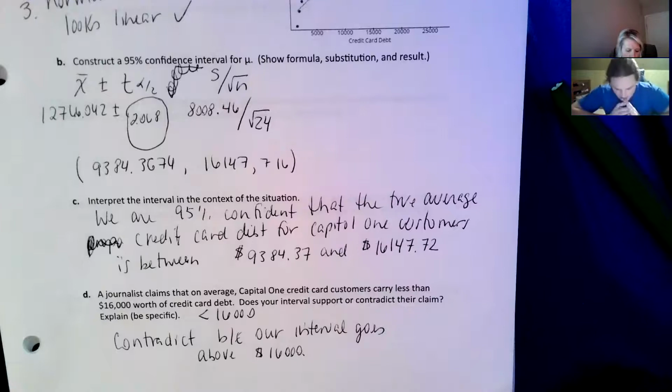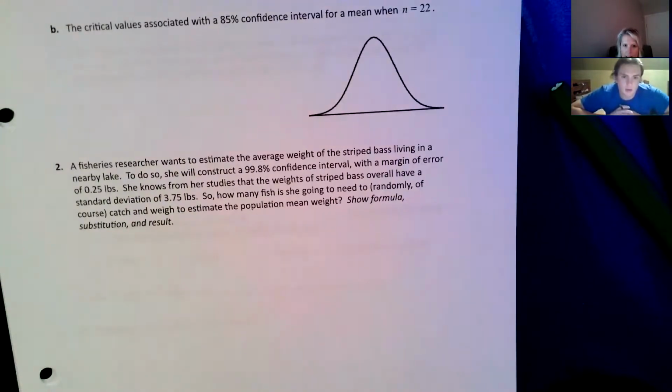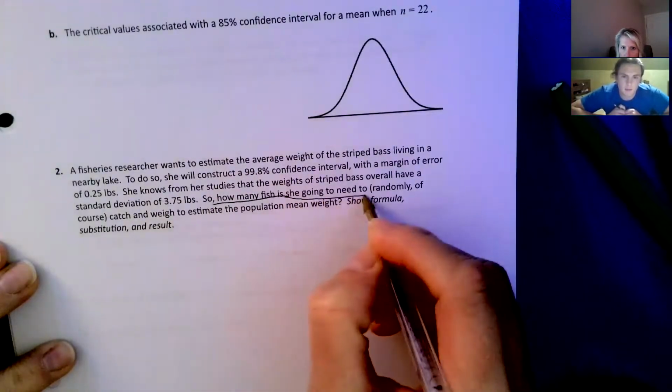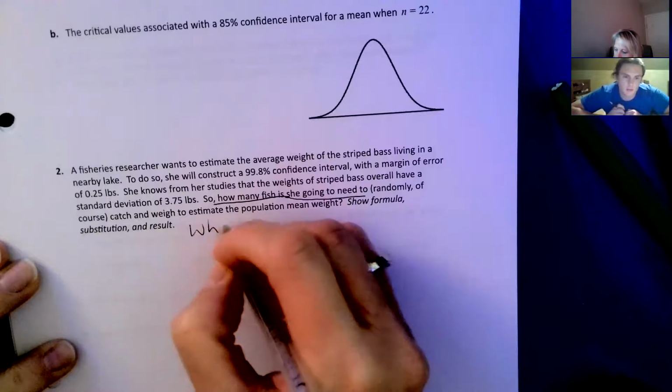So I have a question. Sure. It's on the chapter 9 review worksheet. Let me grab it. It's right here. It was on the first page, question 2. I'm confused, because it's asking how many fish is she going to need to catch? So what her sample size is? And we haven't talked about that.